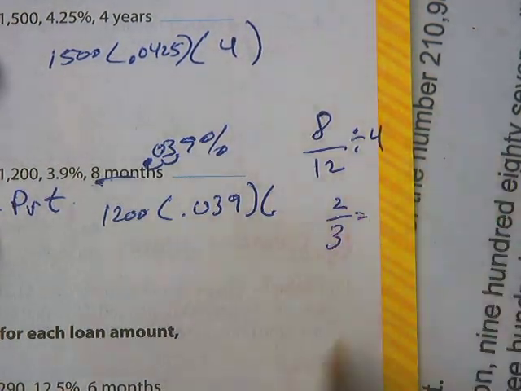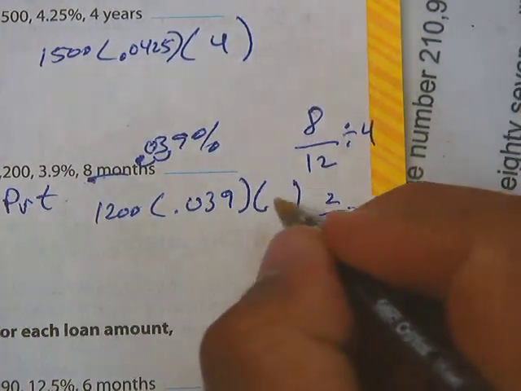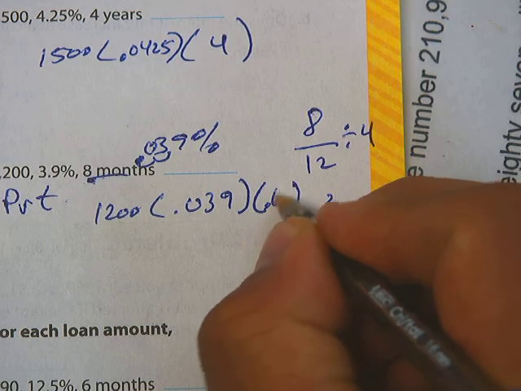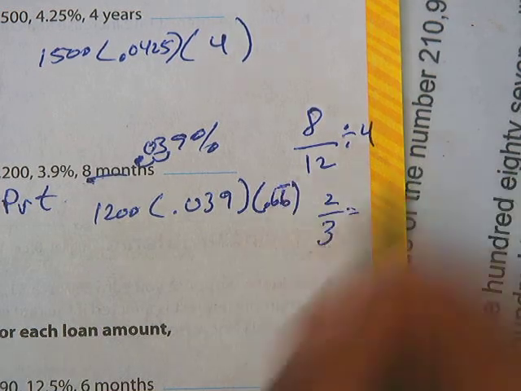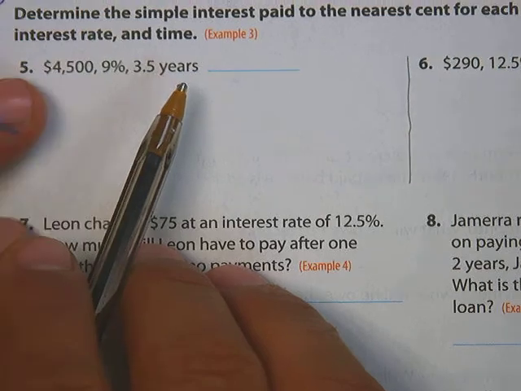Well, simplify by 4. 8 divided by 4 is 2. 12 divided by 4 is 3. Well, 2/3 you should know in decimal is a repeating decimal. It's 0.66. It keeps going forever. So I can put here 0.66. Okay, and I'll get a close enough answer. And that's how you do that one.